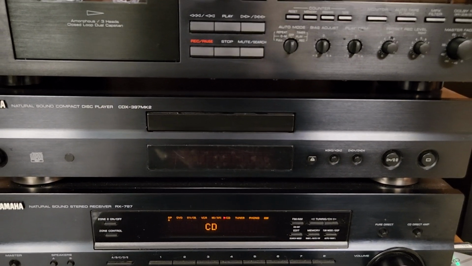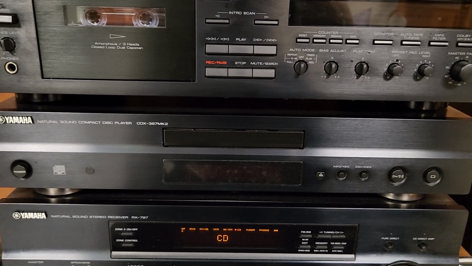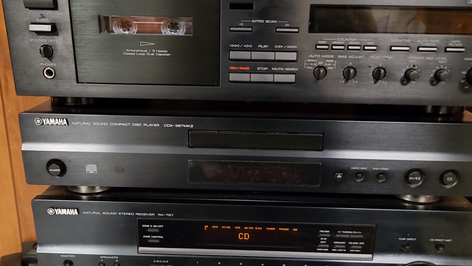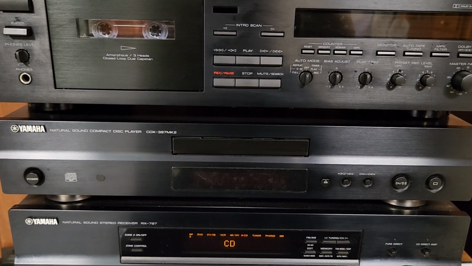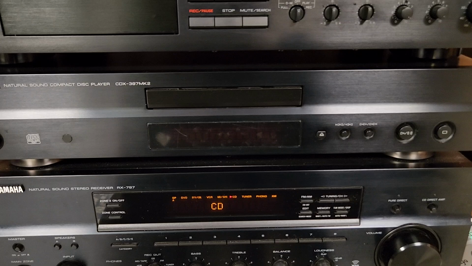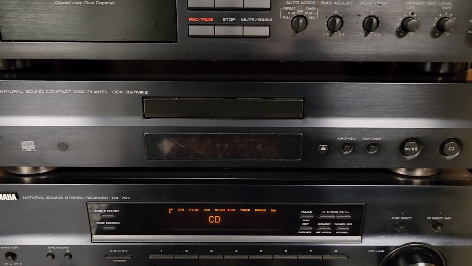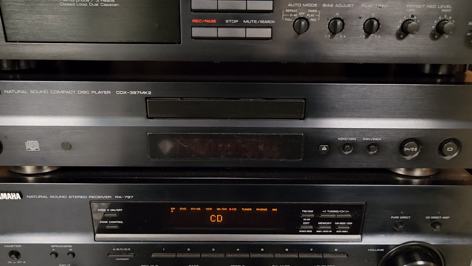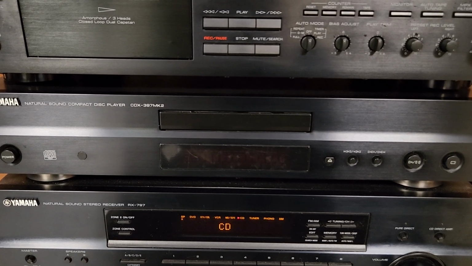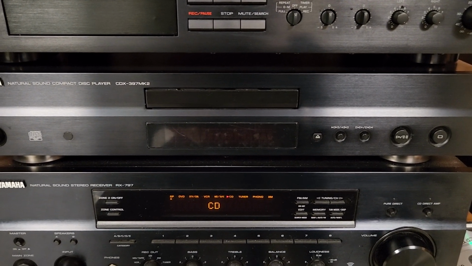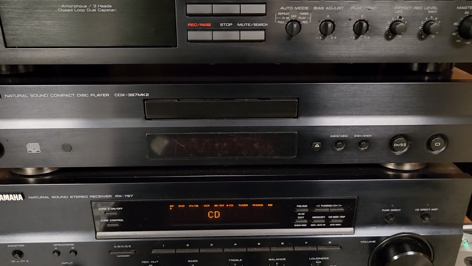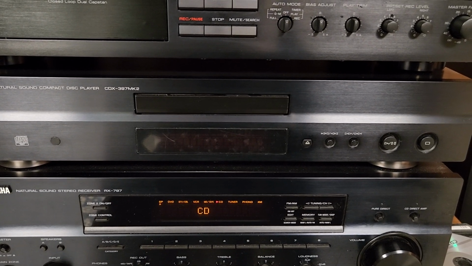Hello everyone, this is a video on the texting feature on the Yamaha CD player, model number CDX-397Mk2. A lot of people, including myself, were unaware that they made CD players that display the name and the album of a song while it's playing, because I did not see it in the 90s when it first came out.